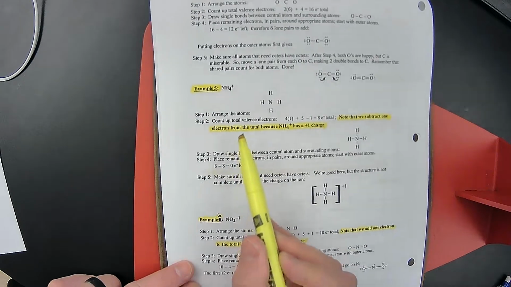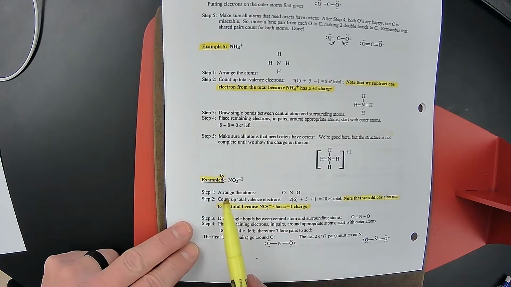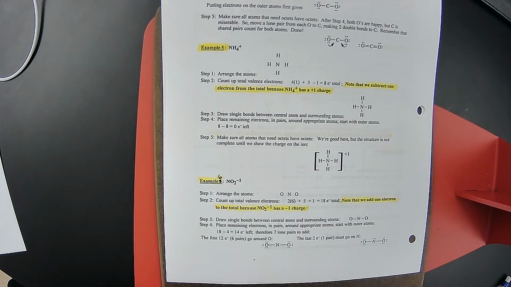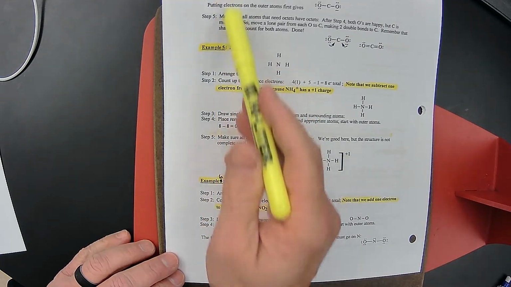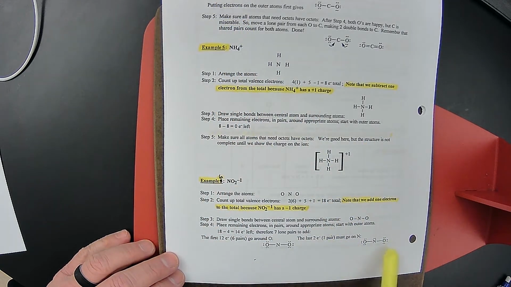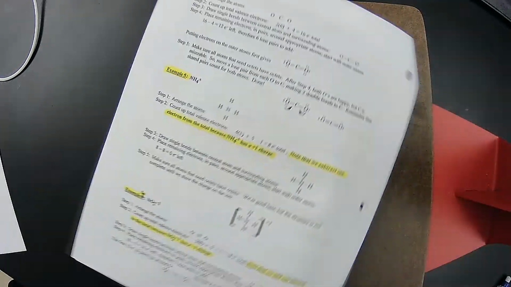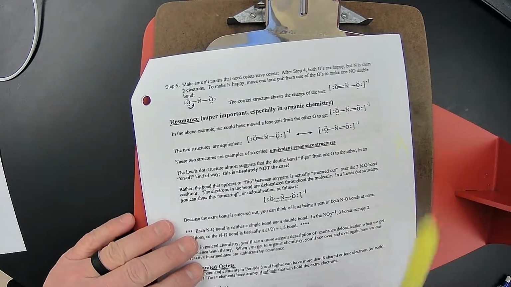If you look, example 5 is a new example. Example 6 is a new example. So each one of these, they're going through 5 steps in order to get the final Lewis structure. The final Lewis structure for example 6 is on this next page.